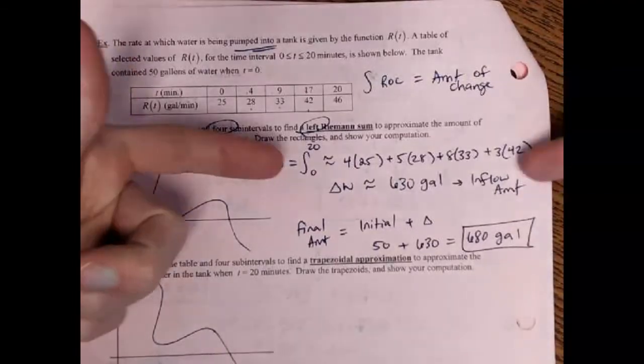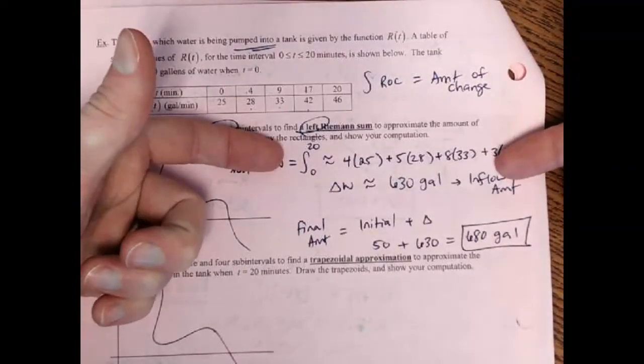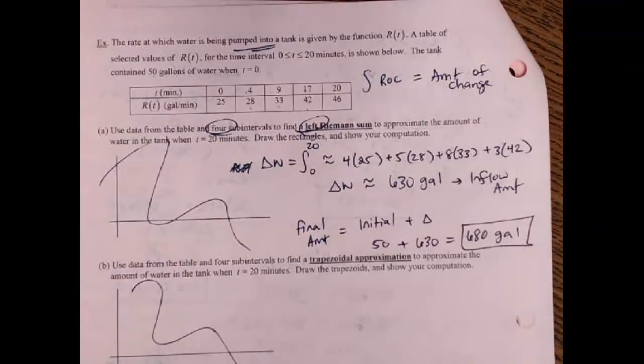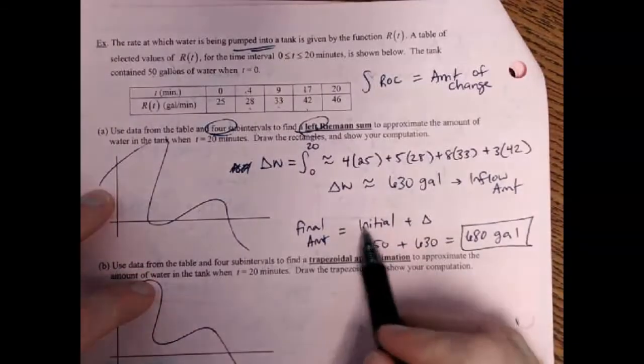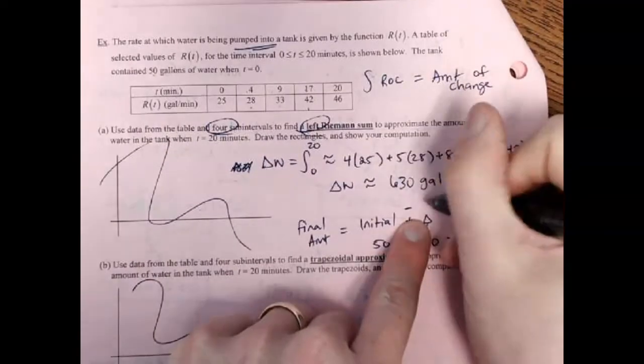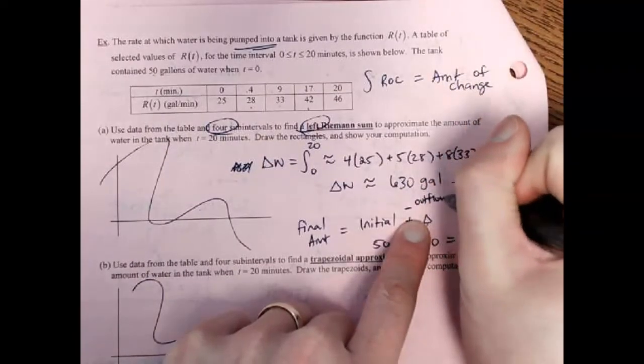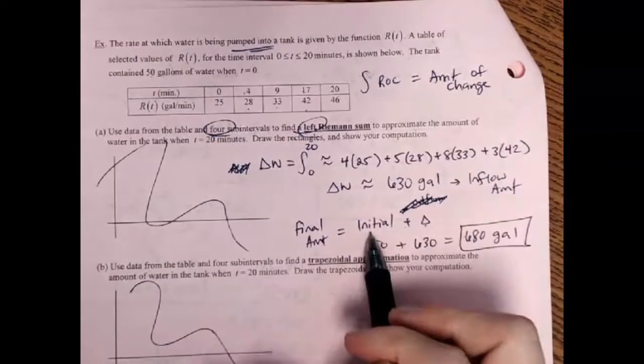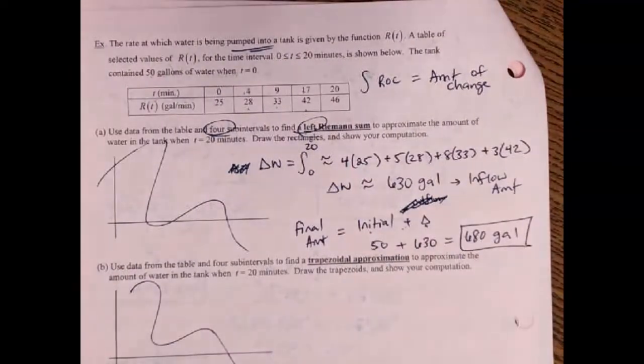Sometimes you will get questions that only ask for the change, either how much has come in, or if it was an outflow function, how much has drained out of the tank or has flown out of the tank. Sometimes you will get only questions that ask for the change. But if it wants the final quantity or that final amount, you would either take the initial and add the change to it, or you could take the initial and subtract it if it was an outflow. But here we had an inflow, so we took the initial, add the change, bam. Don't forget to add the 50.